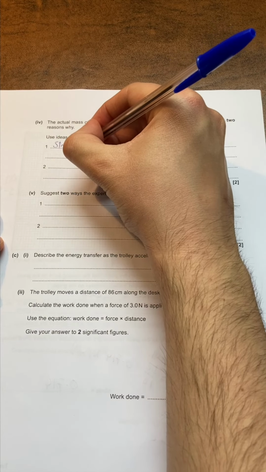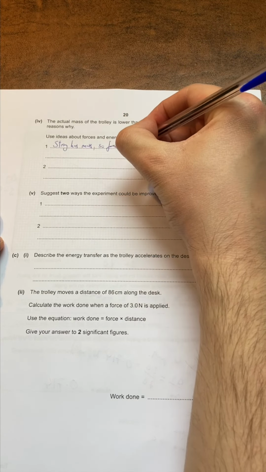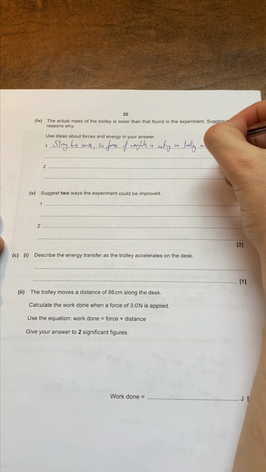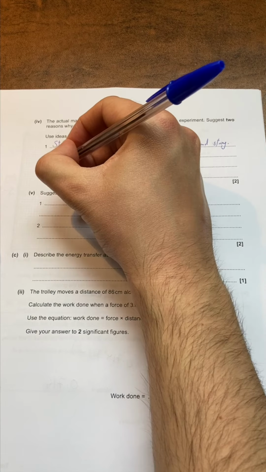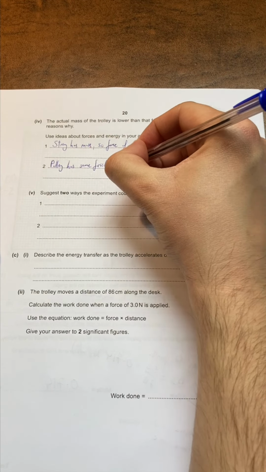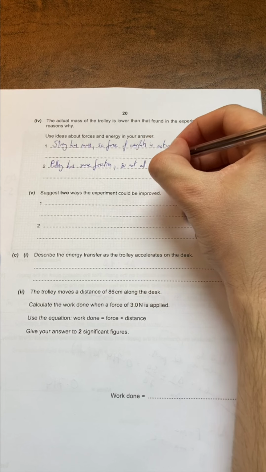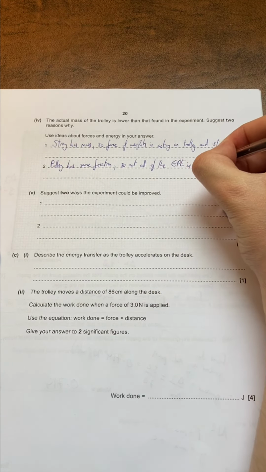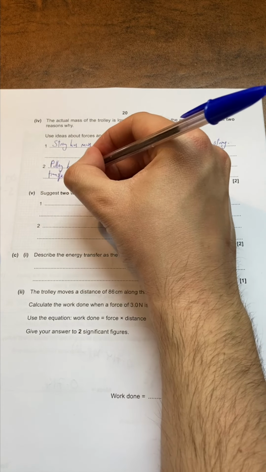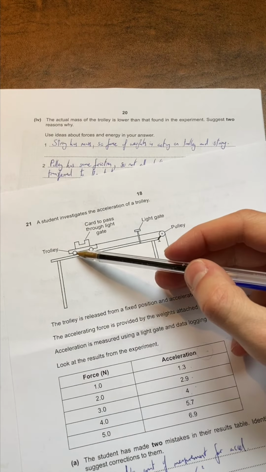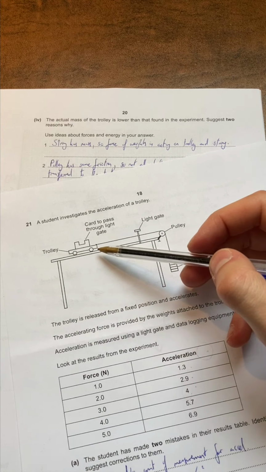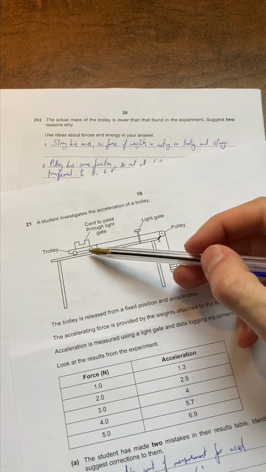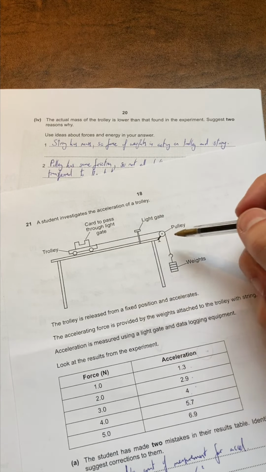String has mass, so force of weight is acting on trolley and string, by which I mean not just the trolley. Pulley has some friction, so not all of the GPE, gravitational potential energy, of those weights is successfully transferred to the trolley. Speaking of friction, we could also talk about the friction in these wheels. There's going to be some energy transferred there, which isn't directly going into the kinetic energy of the trolley. So the wheels will heat up ever so slightly, just like this pulley will.